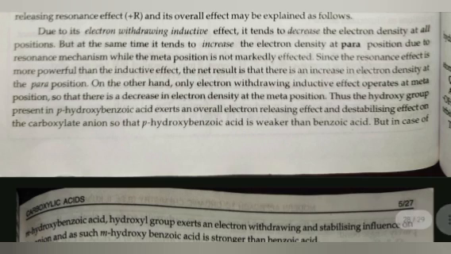Due to its electron withdrawing inductive effect, it tends to decrease the electron density at all positions, but at the same time it tends to increase the electron density at para position due to resonance mechanism. While the meta position is not markedly affected, since the resonance effect is more powerful than the inductive effect, the net result is an increase in electron density at the para position. On the other hand, only the electron withdrawing inductive effect operates at meta position so that there is a decrease in electron density at the meta position. Thus, the hydroxy group present in para-hydroxybenzoic acid exerts an overall electron releasing effect and a destabilizing effect on the carboxylate anion so that para-hydroxybenzoic acid is weaker than benzoic acid.